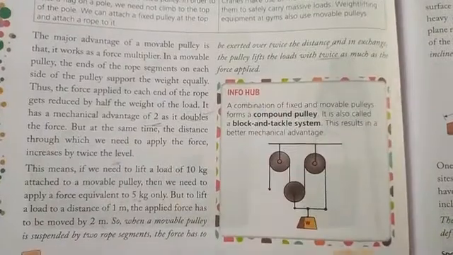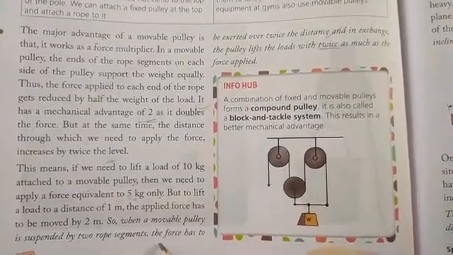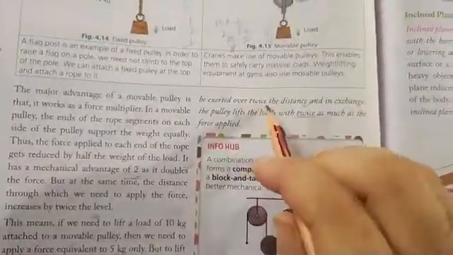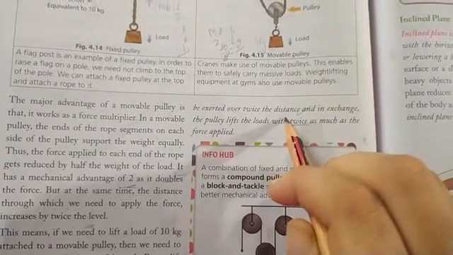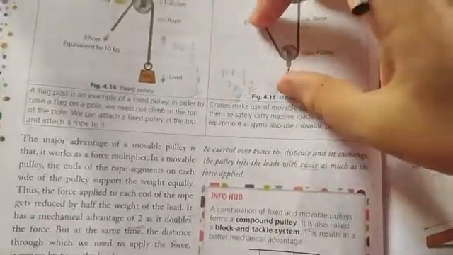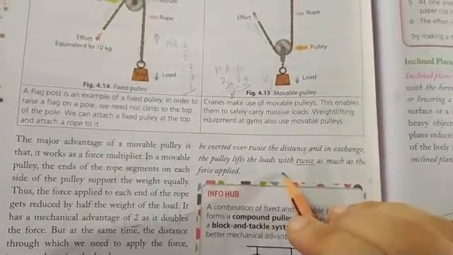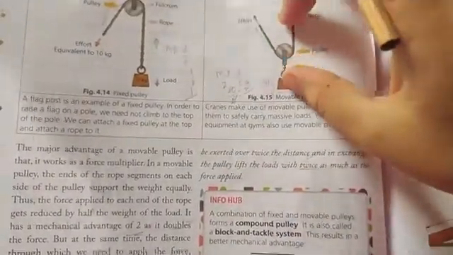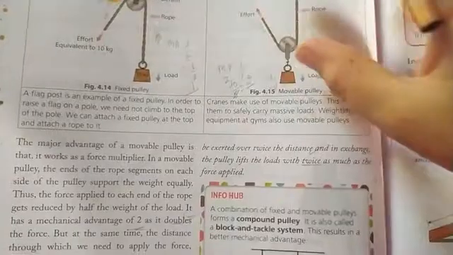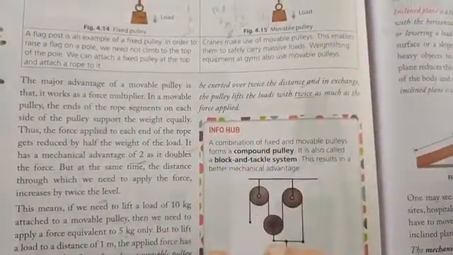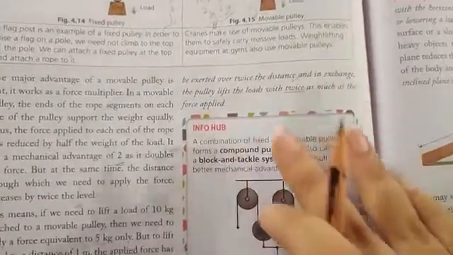So here we can see that when a movable pulley is suspended by 2 rope segments, means 2 rope parts, the force has to be exerted over twice the distance. जो फोर्स है हमें वो दुगनी डिस्टेंस पे लगाना पड़ेगा, और उसके बदले में जो पुली है वो क्या करेगी, उस लोड को दुगने फोर्स के साथ है जो लिफ्ट करेगी. So this is about the movable pulley. Next is the info hub.